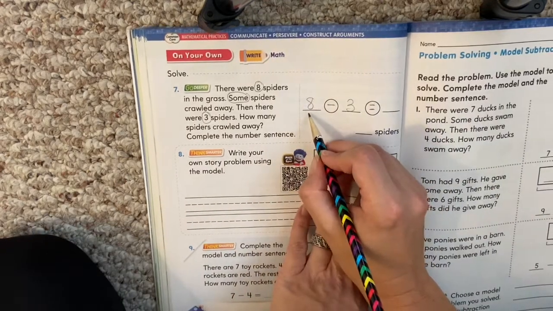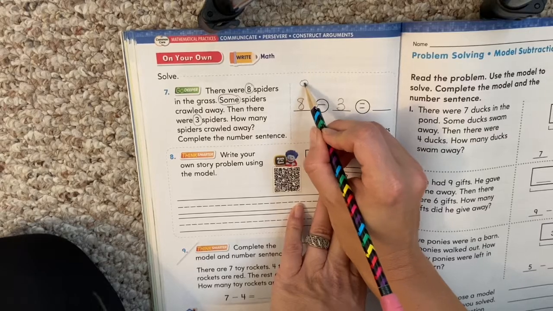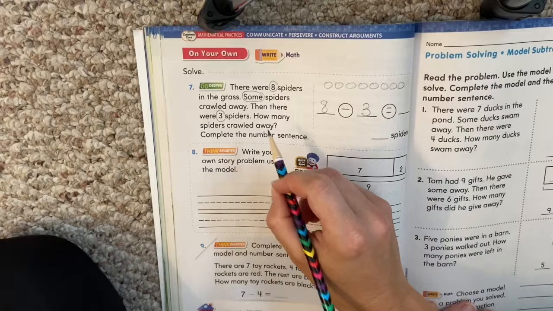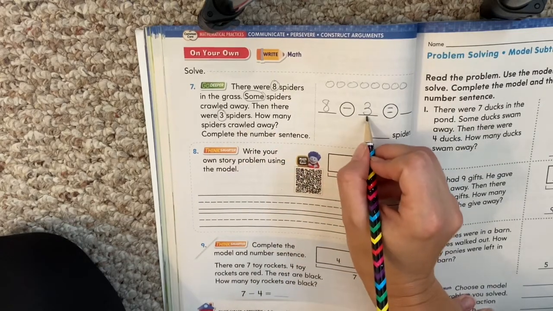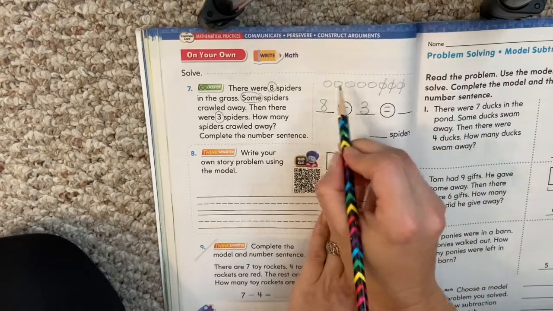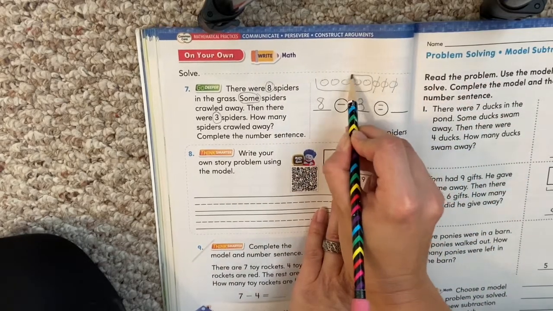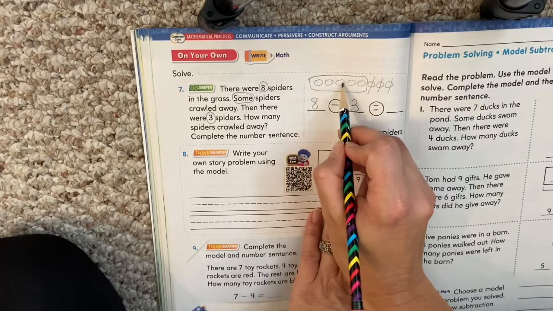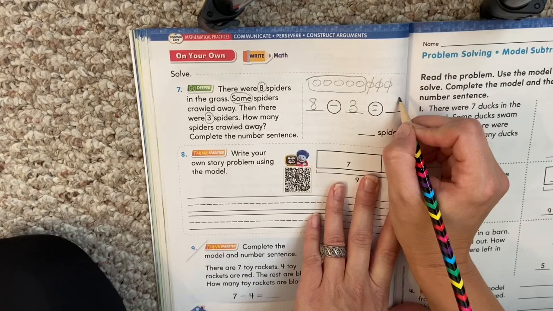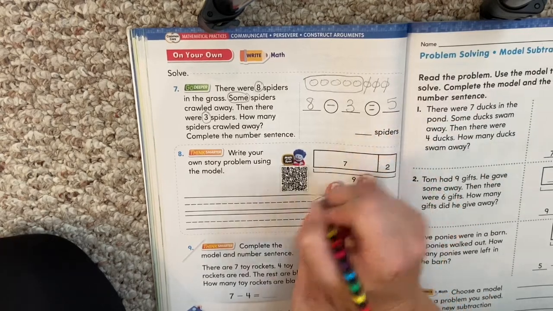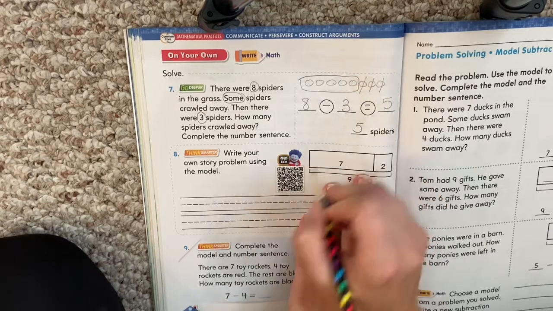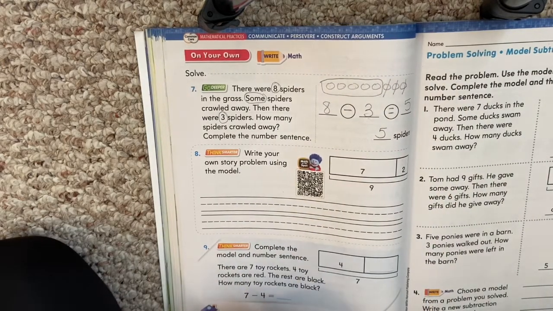So I'm going to start off with 8, draw 8 circles. Okay, then I'm going to take away 3. So let me cross off 3. How many are left? Count those up. What did you get? 5. 8 minus 3 equals 5. So 5 spiders crawled away.